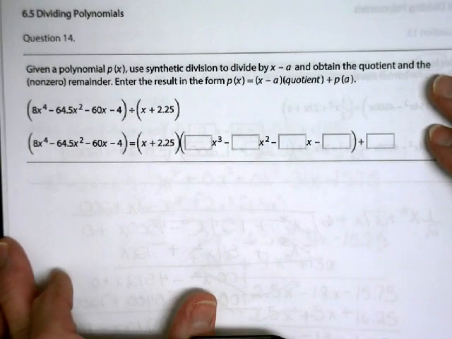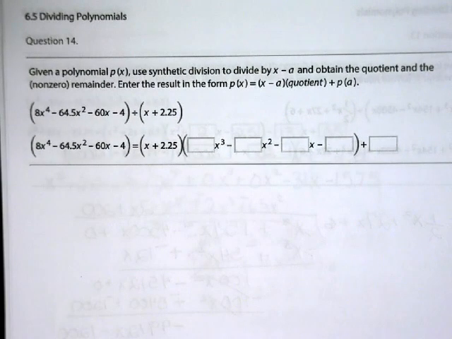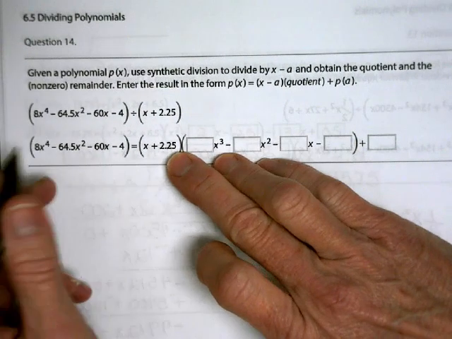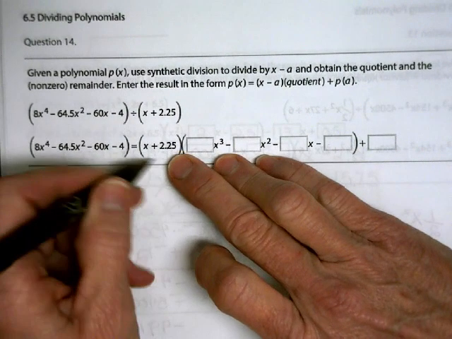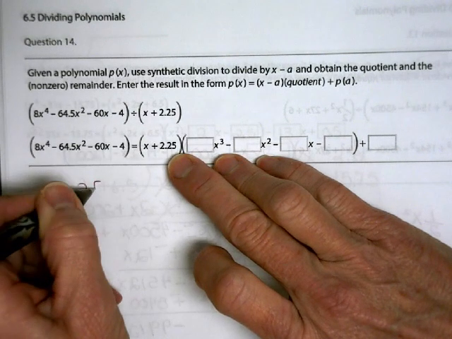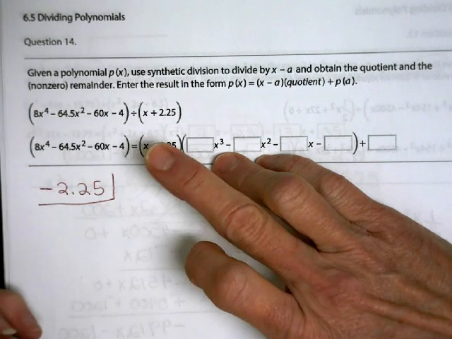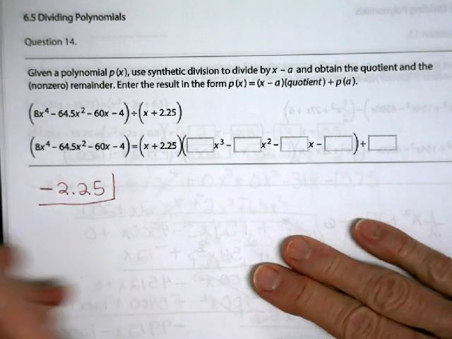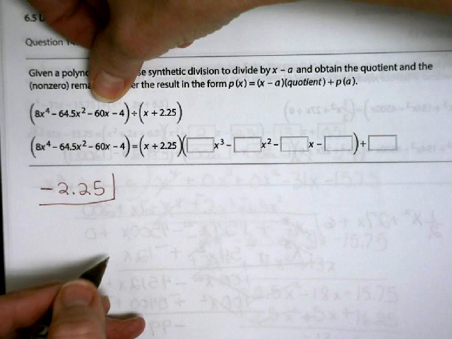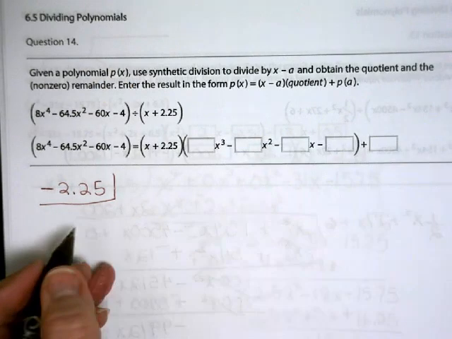Yay, we're back to synthetic division. Even though it has decimals, we're good. In the crow's nest is going to be opposite of what I see, so I'm going to divide by negative 2.25. That's what makes this divisor 0.